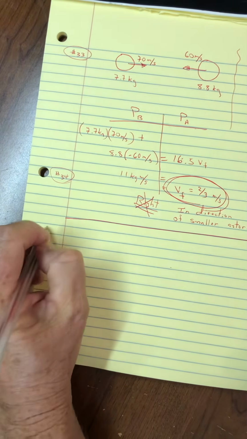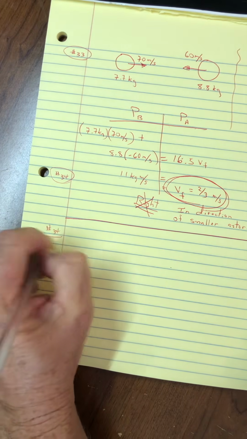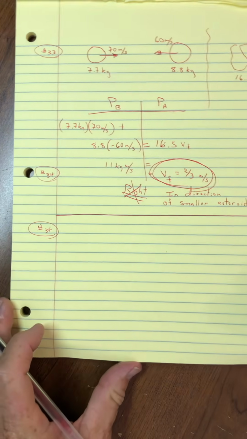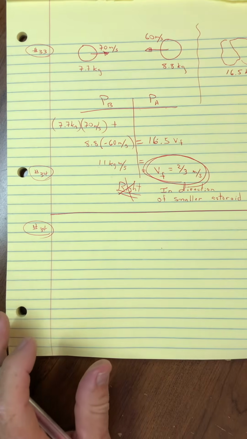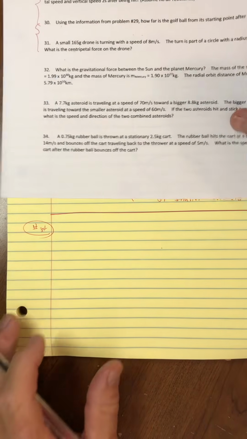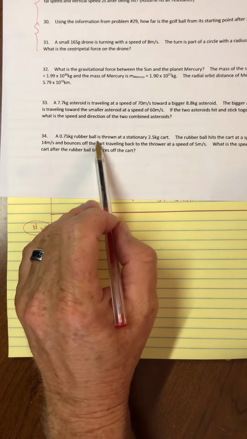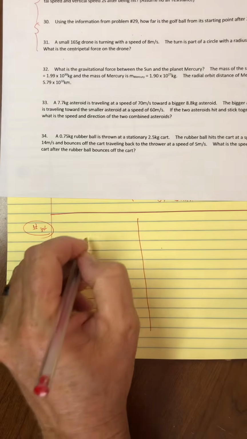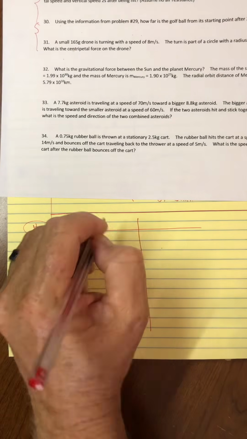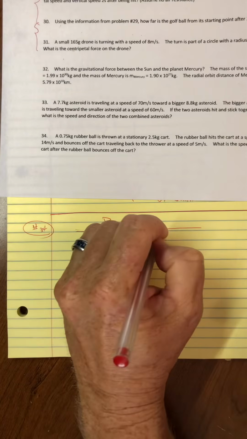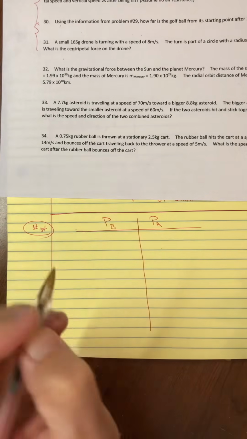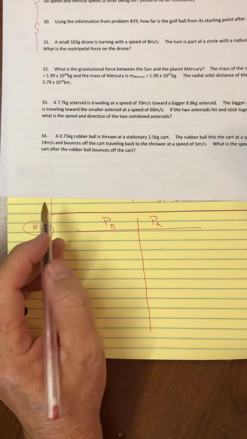All right, well, I hope I saved myself enough room for number 34 to finish up on this page. But on this one here, we've got a 0.75 kilogram rubber ball that is thrown at a stationary cart. And so we've got this momentum thing going on again. So the momentum before must equal the momentum after. All right.